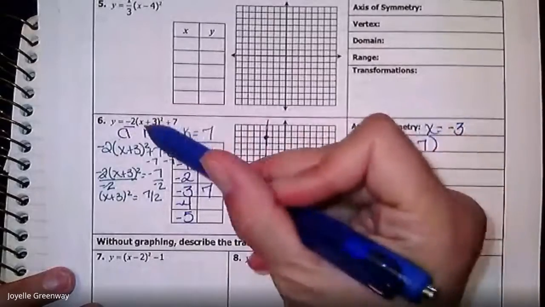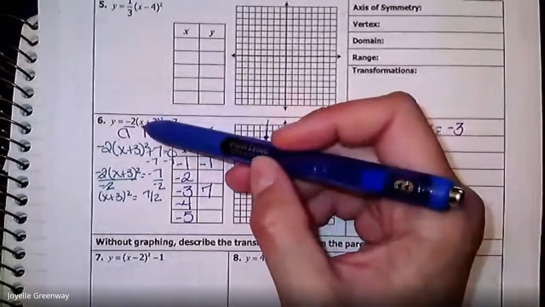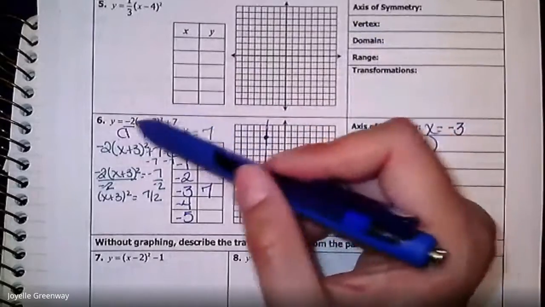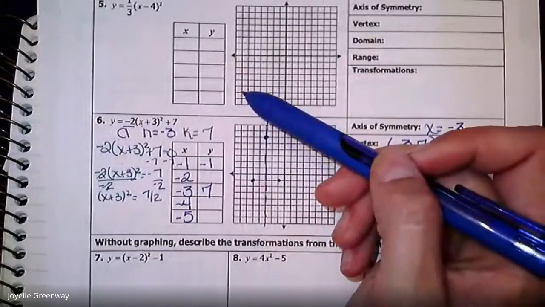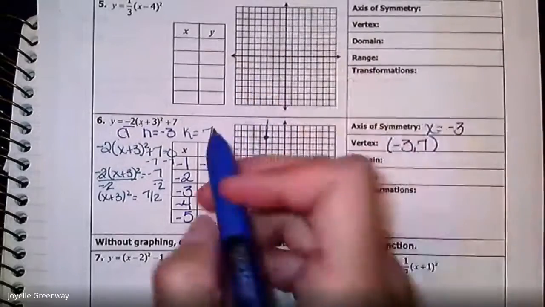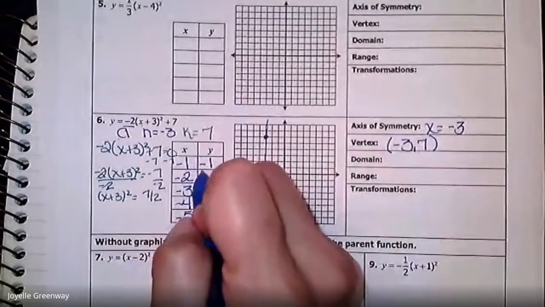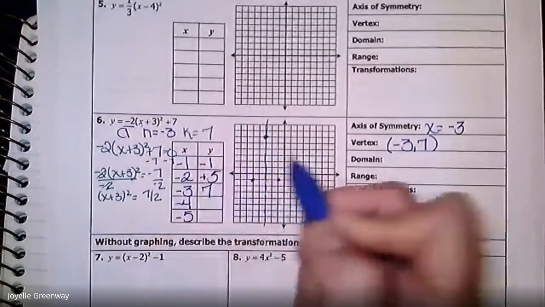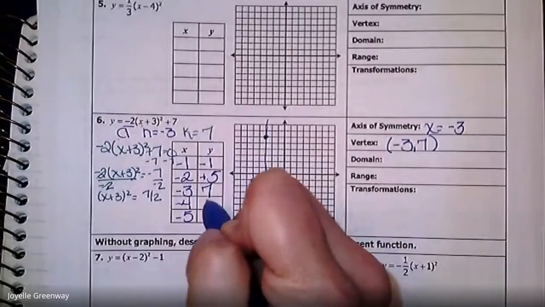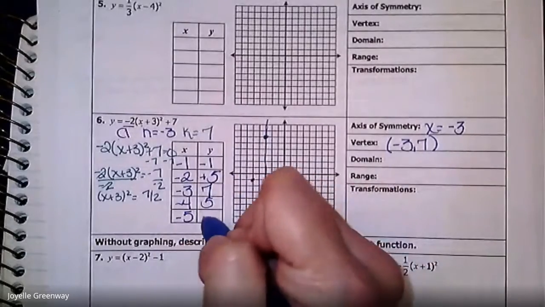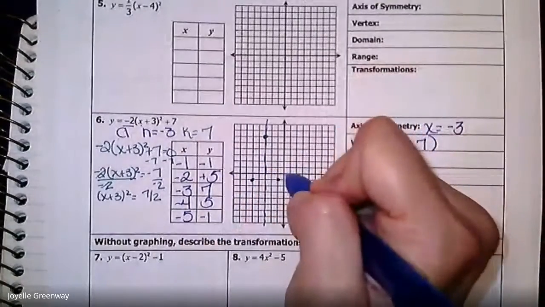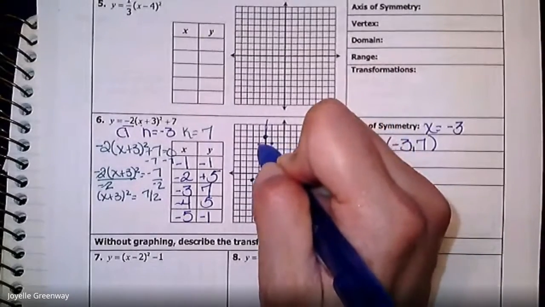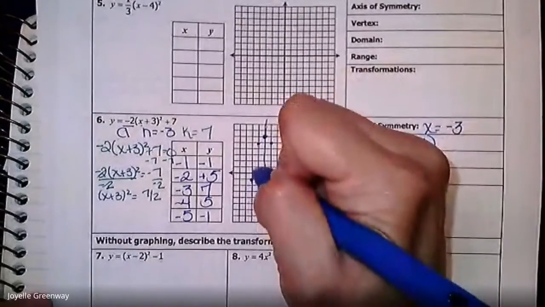Okay, so now I can substitute a -2. So -2 plus 3 is +1. 1 squared is 1. 1 times -2 is -2. -2 plus 7 is 5, so +5. So -2, 1, 2, 3, 4, 5. Okay, so here's your parabola.